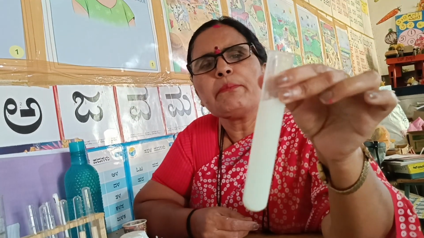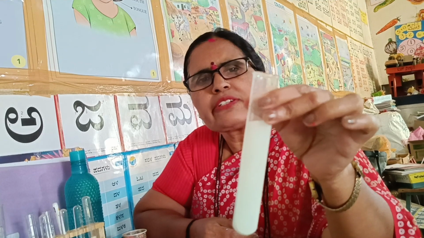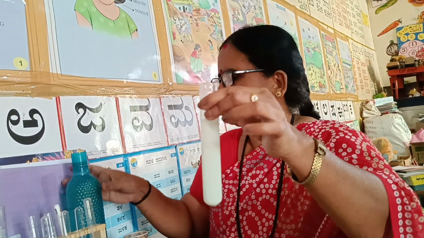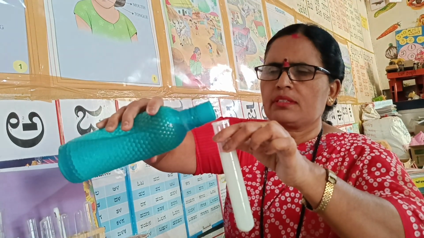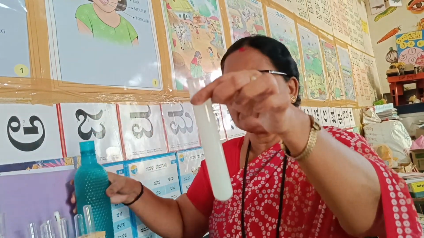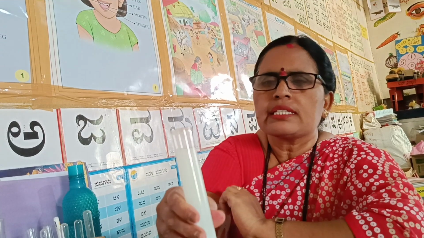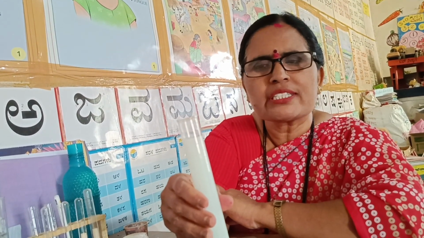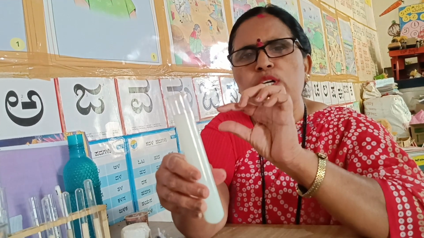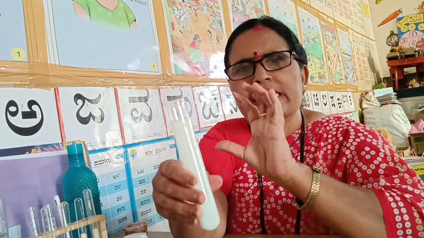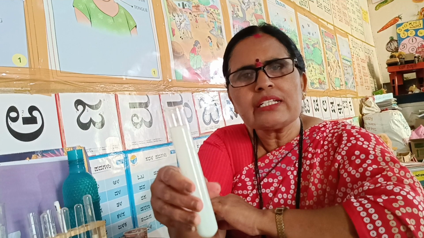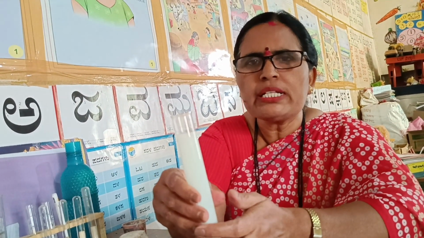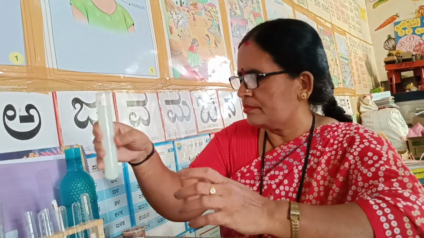So I have taken milk. Let's see if it is getting dissolved in water. Is it soluble in water? Can you find any difference? No. When we mixed oil in water, we saw that oil was floating, but it did not get dissolved in water. But when we add water to the milk, it is soluble in water.